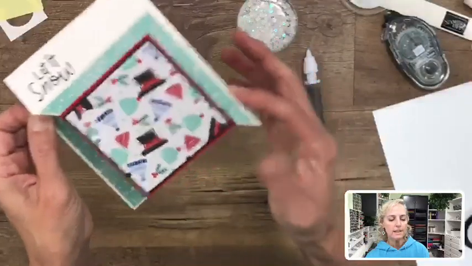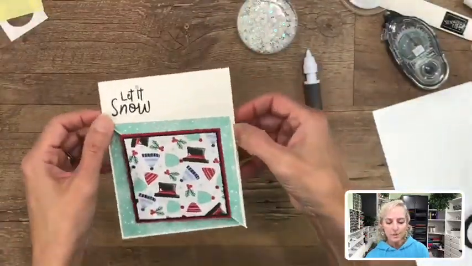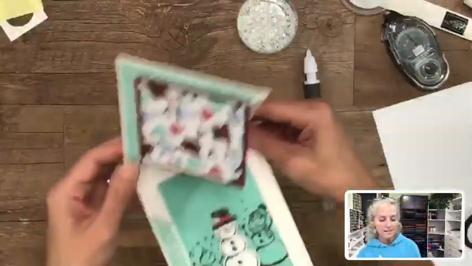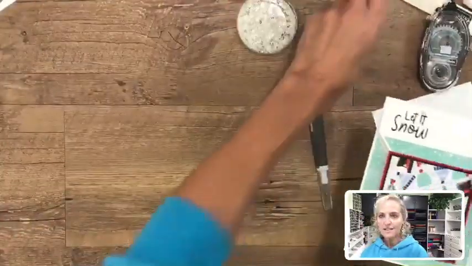And we can just leave it like this because this isn't going to lie all the way flat anyways to dry. So we can set that aside, and our card is just needing to dry, and then it'll be done like this. So here's our finished card. Let it snow.